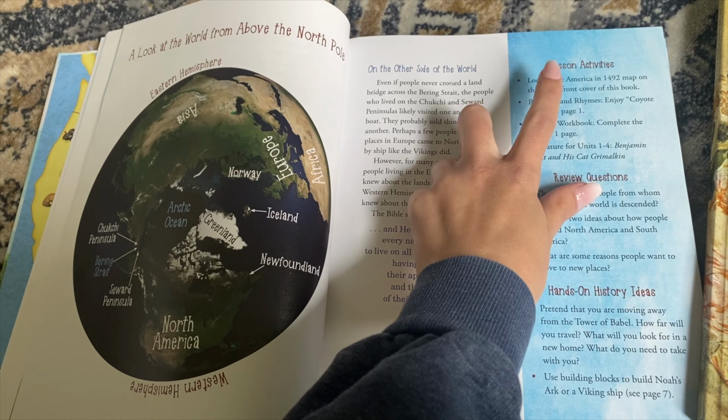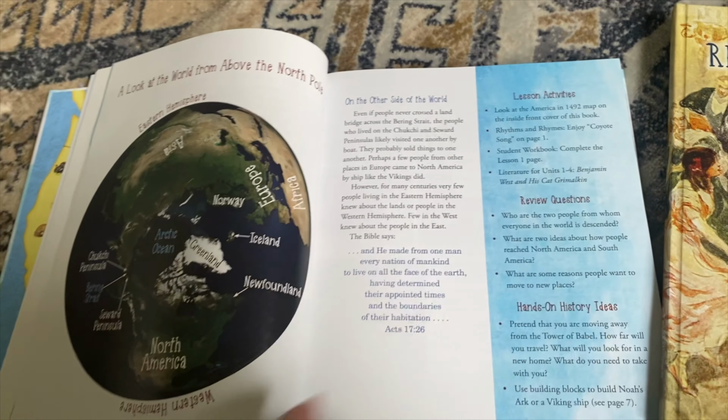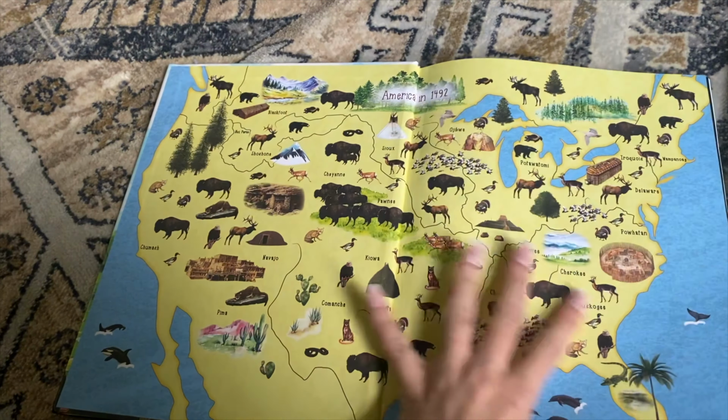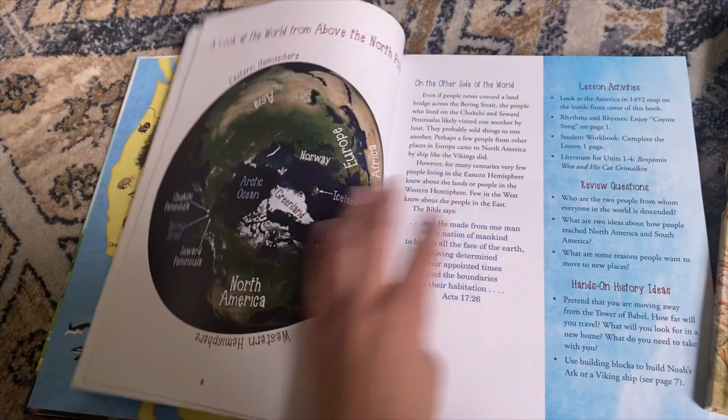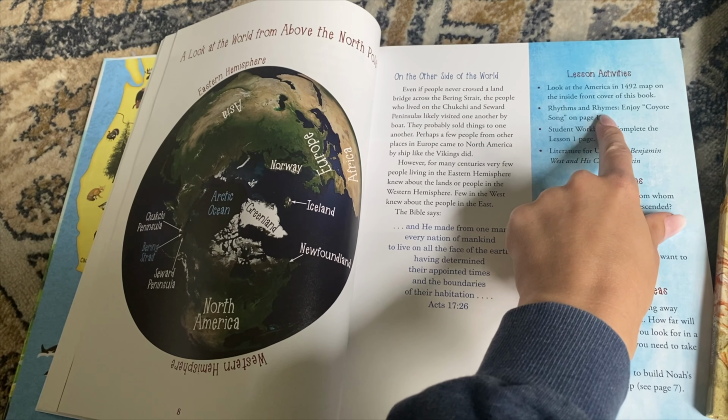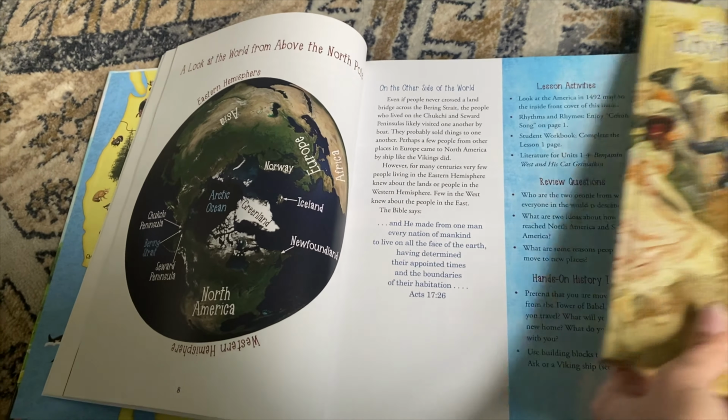So once you've done the reading, you move on to the lesson activities. Look at the American 1492 map inside the cover. So this would be the map. Then rhythms and rhymes: enjoy Coyote Song on page 1. So this is what they're referencing. Coyote Song, page number 1.